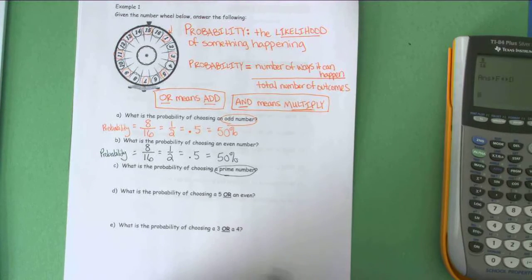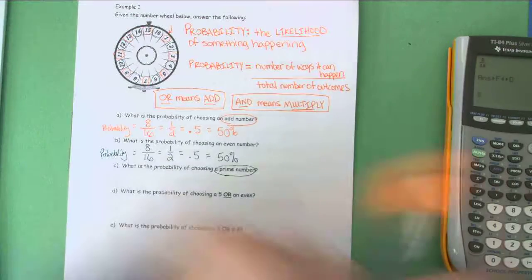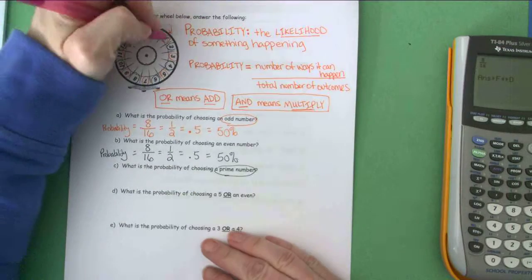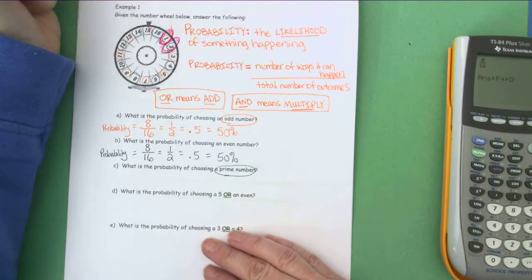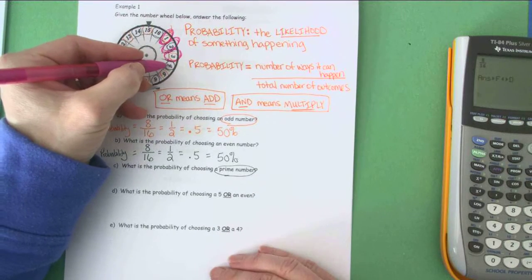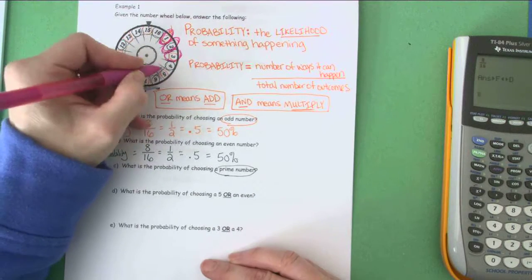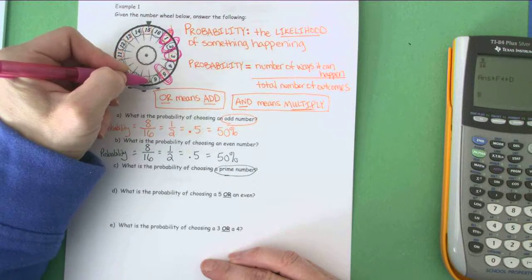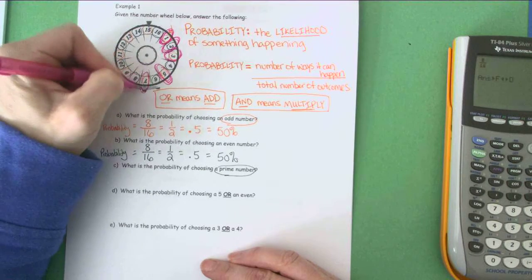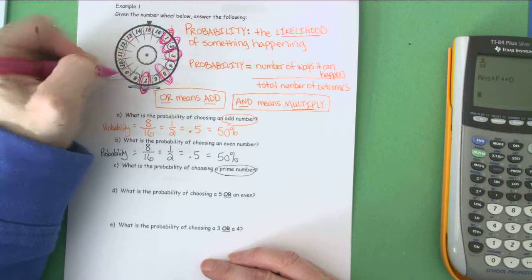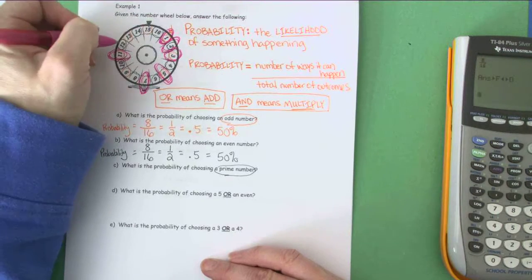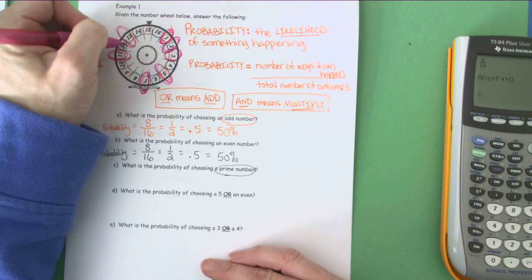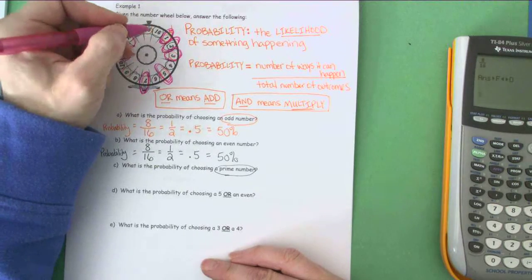So if I look at my prime numbers here, let me go over these in pink. 1 is a prime number, 2 is a prime number, 3 is a prime number, 4 is not because 2 divides into 4, 5 is prime, 6 is not, 7 is, 8 is not, 9 is not, 10 is not, 11 is, 12 is not, 13 is, 14 is not, 15 is not, and 16 is not.